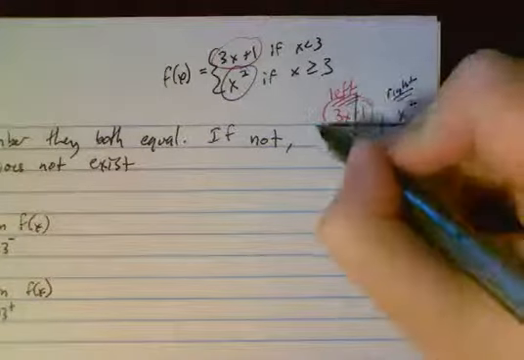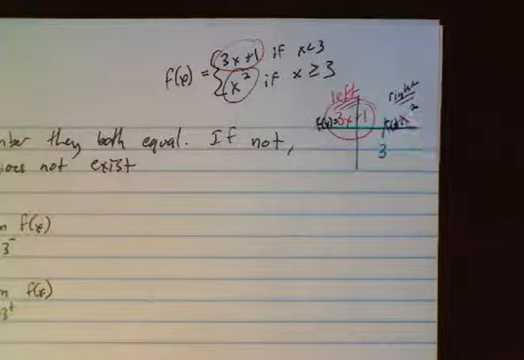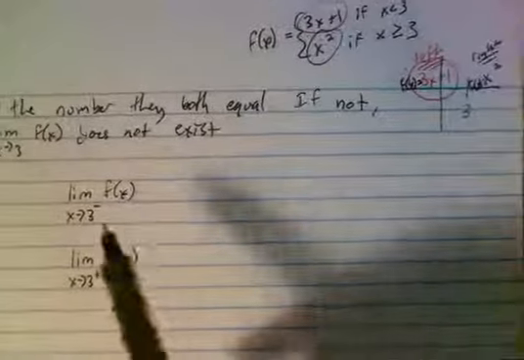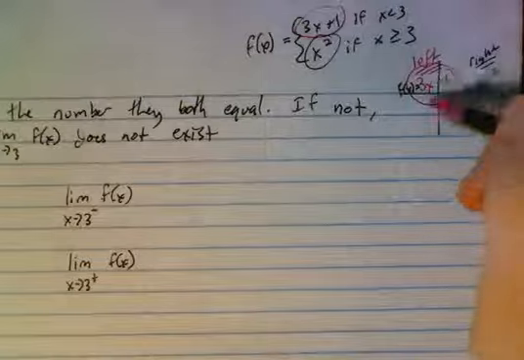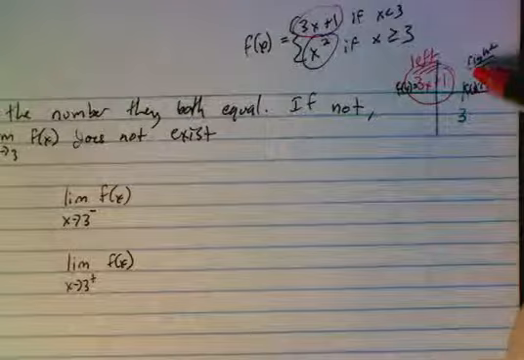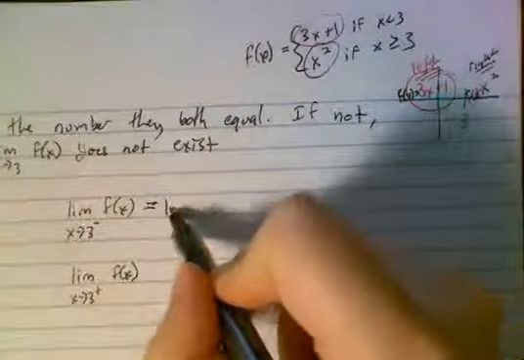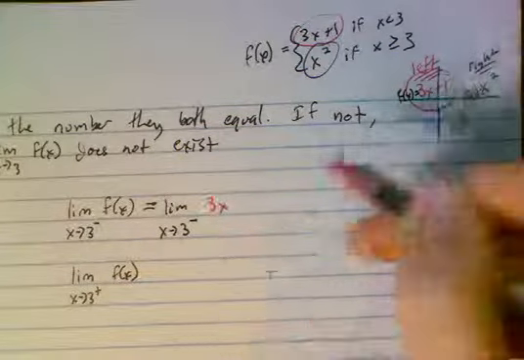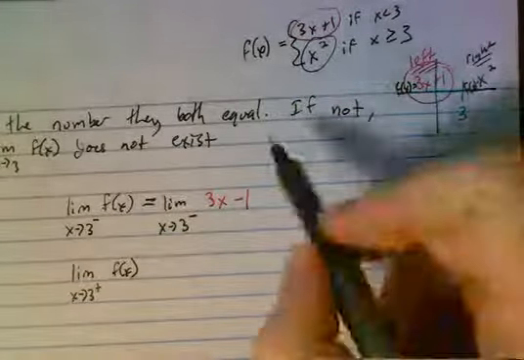So what we have to do, let's see, this is f of x equals x squared. So I have to say, okay, if I'm approaching 3 from the left, then I want to use the equation that's on the left-hand side, the less than side. Notice these are always written from left to right. So that means this is going to be the same as the limit as x approaches 3 from the left of 3x minus 1, because that's the one that's to the left of 3.